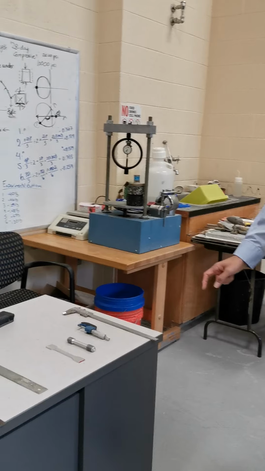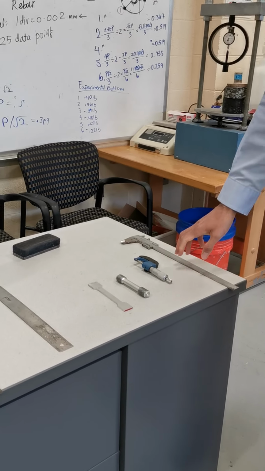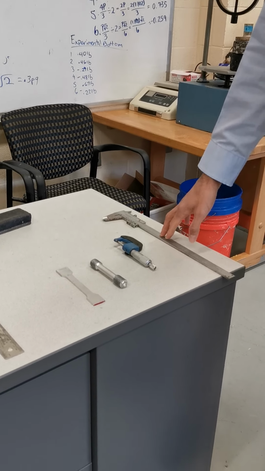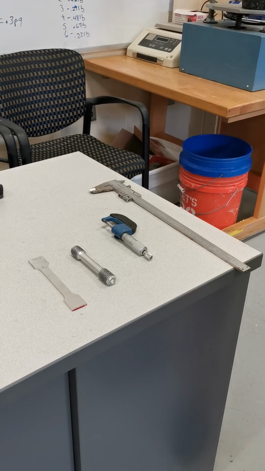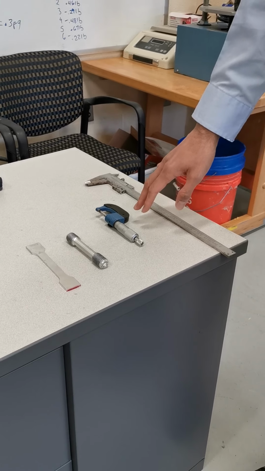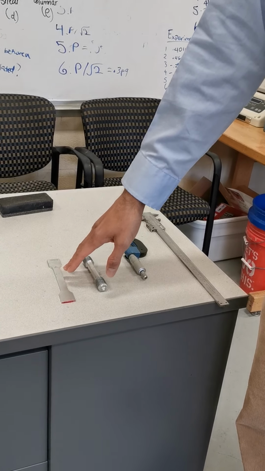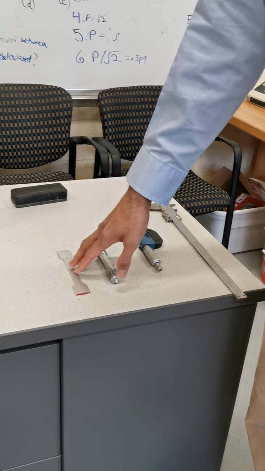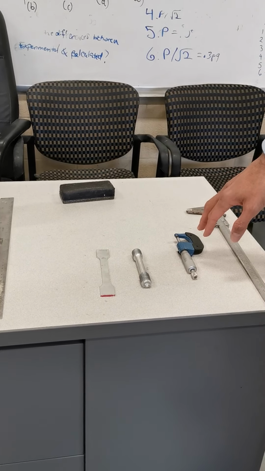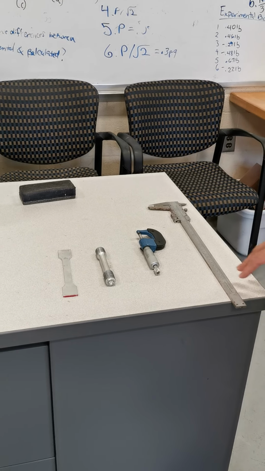The first experiment is Introduction to Measurement, where we introduce the vernier calipers and micrometer screw to the students. They understand the principles of measurement of these devices and how to measure the sample dimensions, such as the thickness and width of a sheet type sample and the diameter of a threaded sample using these instruments.